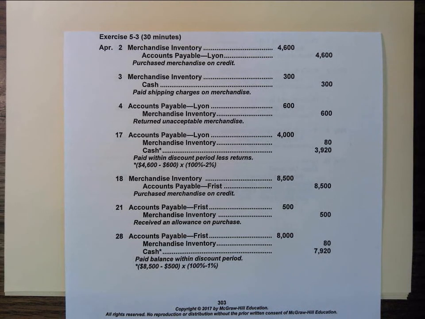So that is the process of buying inventory on account, dealing with returns, dealing with allowances, the little freight stuff in there that we had to talk about. So this is a fairly comprehensive example of buying merchandise inventory.